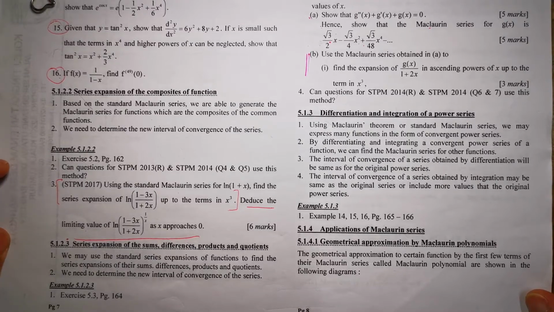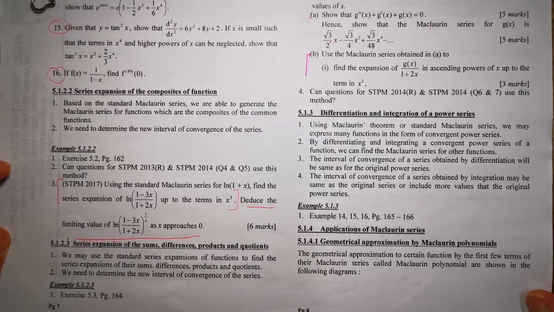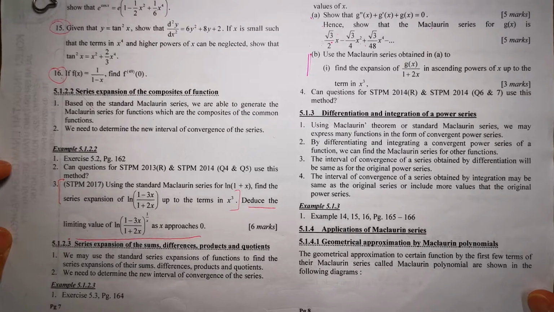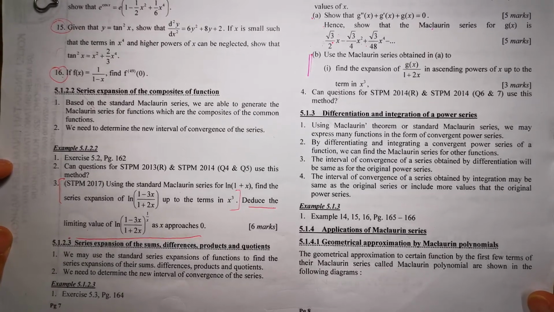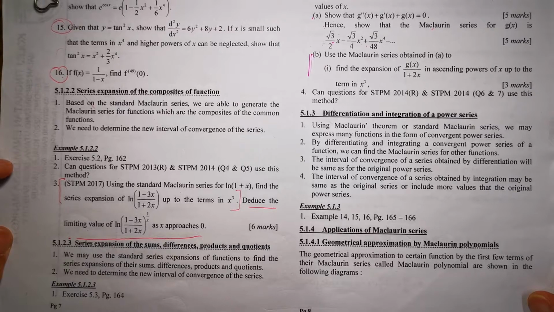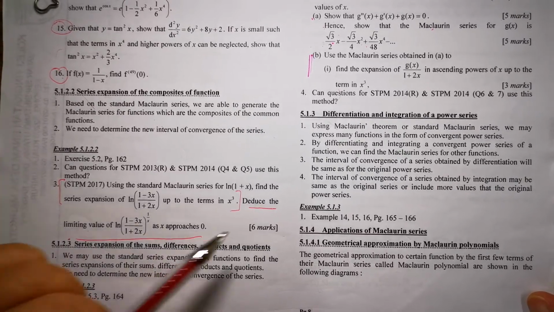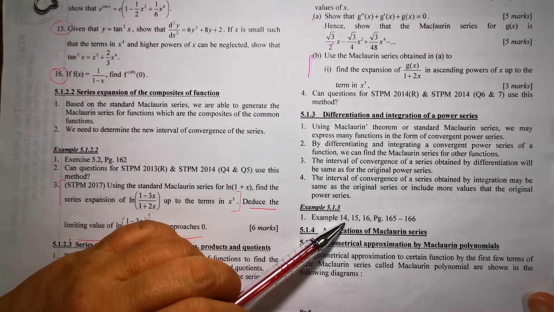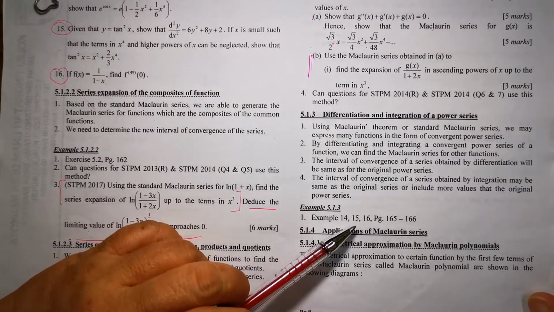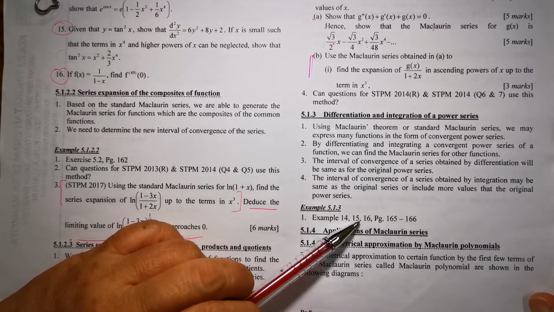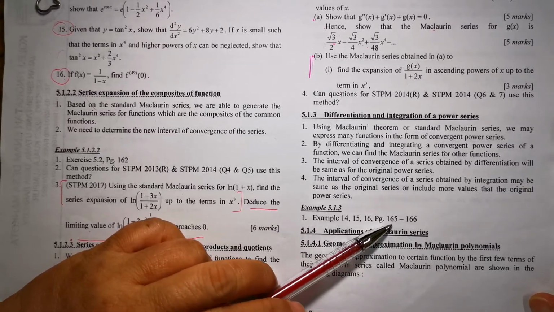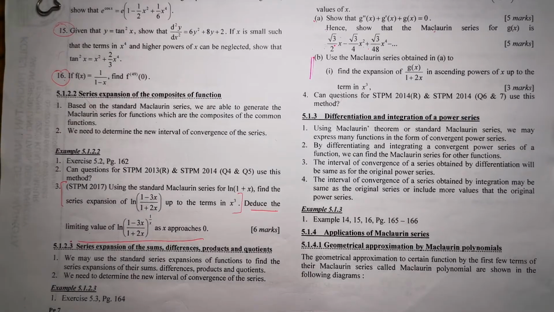Honestly, I cannot find many examples in this part, not in other reference books also. And so far this part has never come out in STPM. So what we have is only the three examples in your textbook. So I'm going to discuss these three examples, which are examples 14, 15, 16 on page 165. Okay, so now we refer to the textbook.